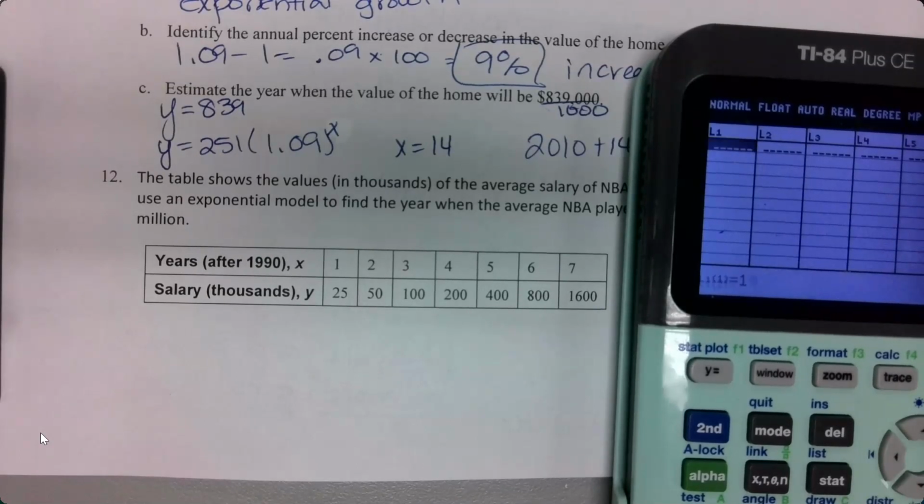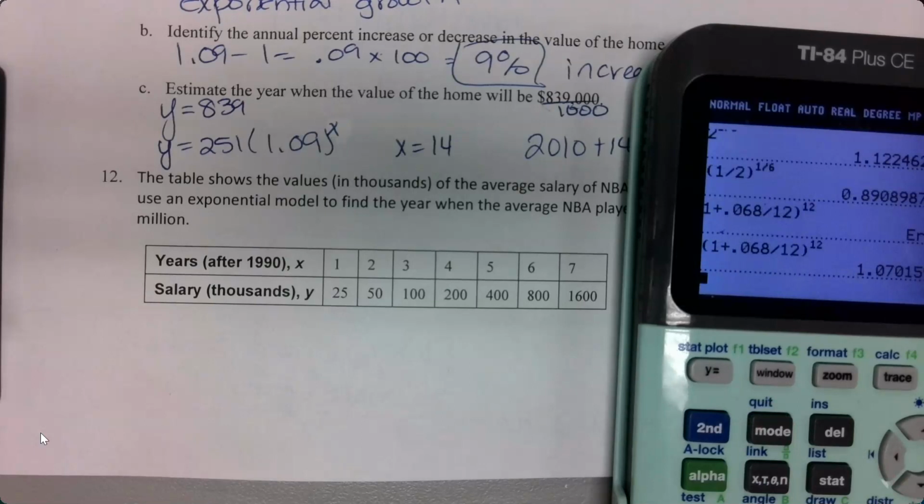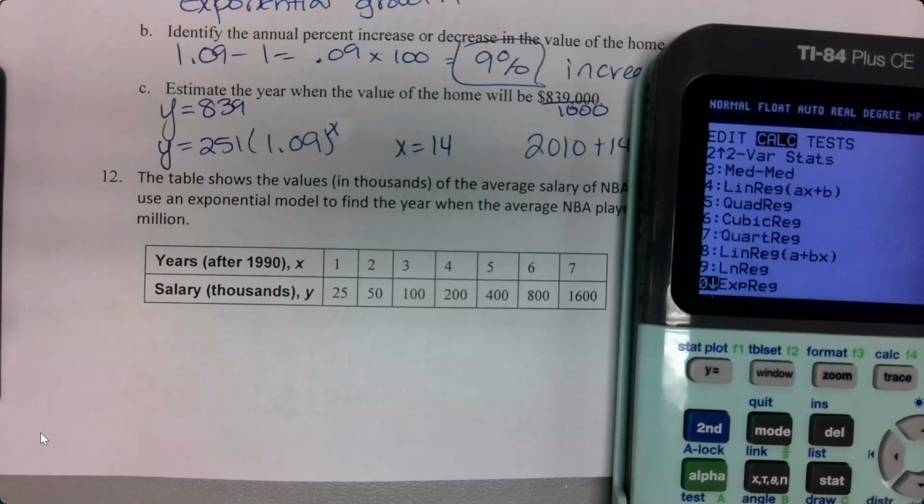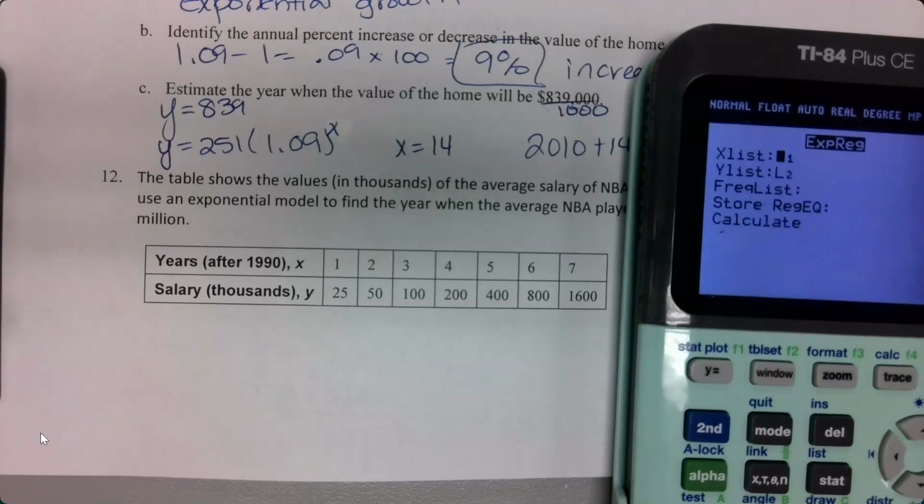Then I want to enter my data in. And I go back home, and then I press Stat, Calc. I want an exponential regression, so that's choice 0, my bad.